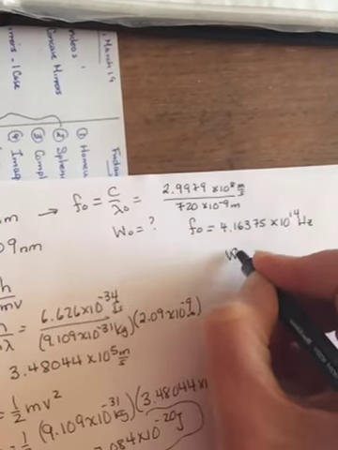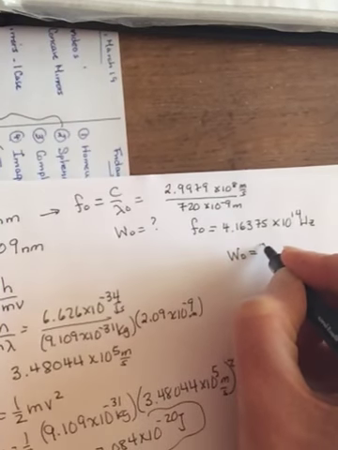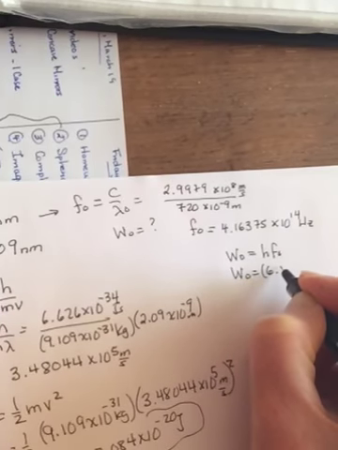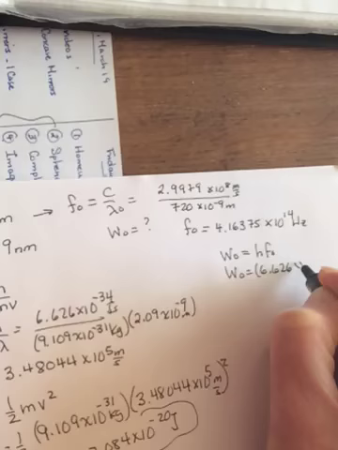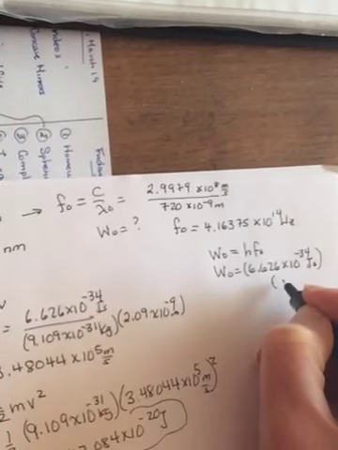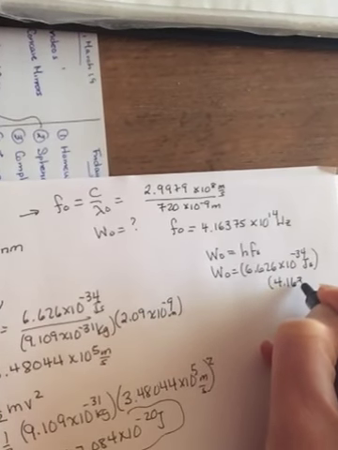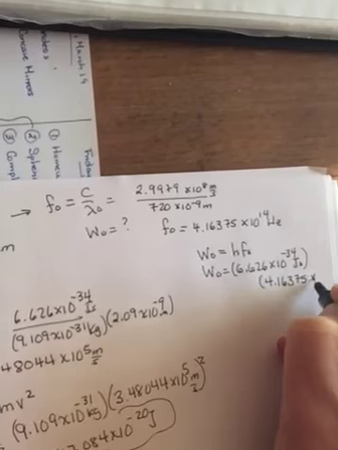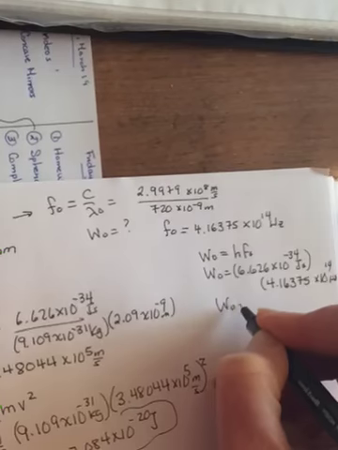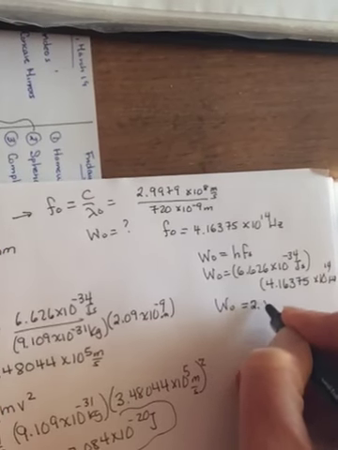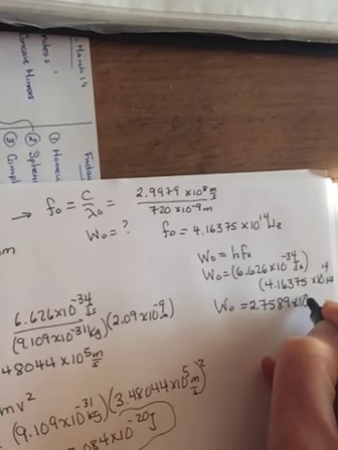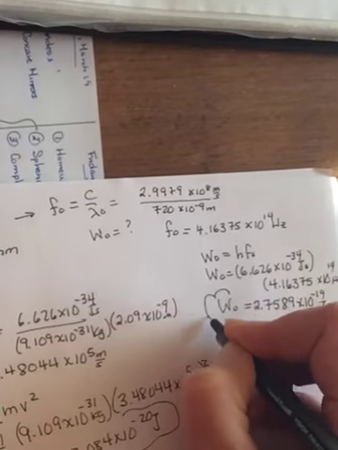So once we have that, then we can find our work function. W0 equals h f0, so W0 equals 6.626 times 10 to the negative 34 joule seconds, times the 4.16375 times 10 to the 14th hertz, and that'll give us a W0 of 2.7589 times 10 to the negative 19 joules.